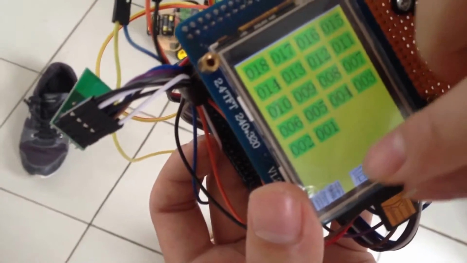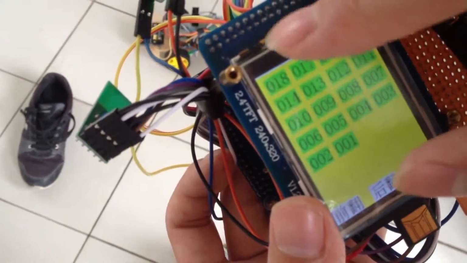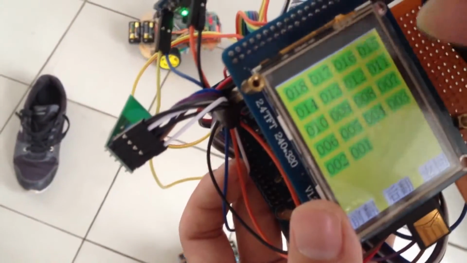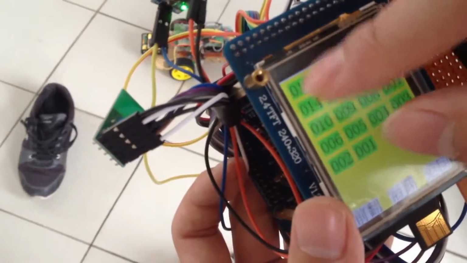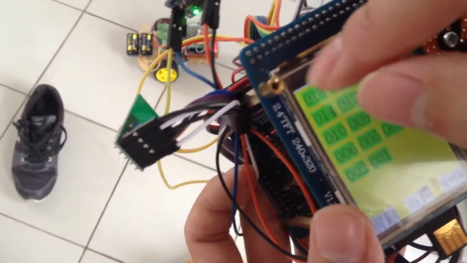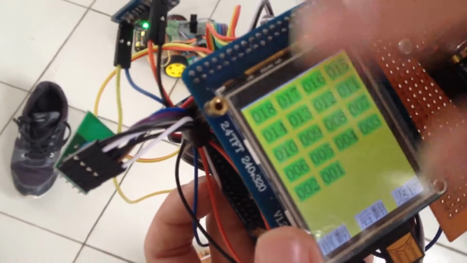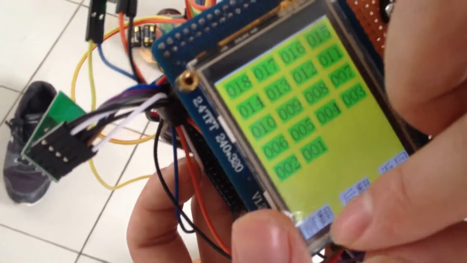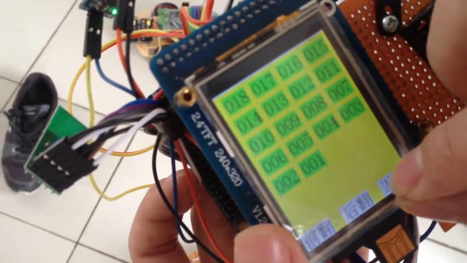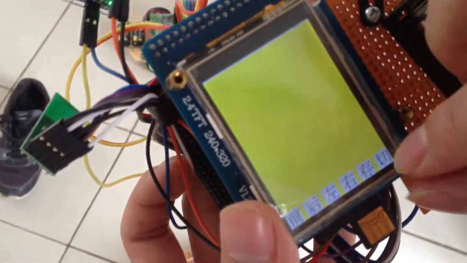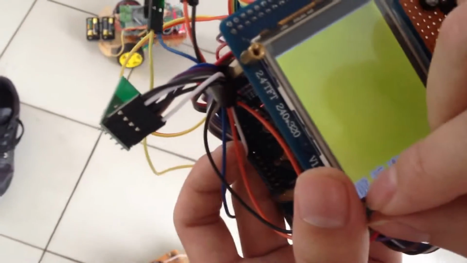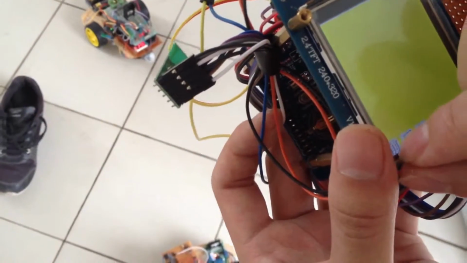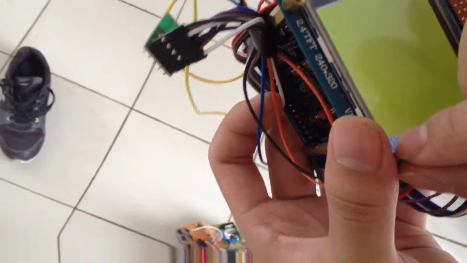In this menu, I designed 24 numbers in one page. Actually, I spent most of my time on the wireless protocol design, and I will talk about that later. So these are two buttons to turn to different pages. This is to control another car.